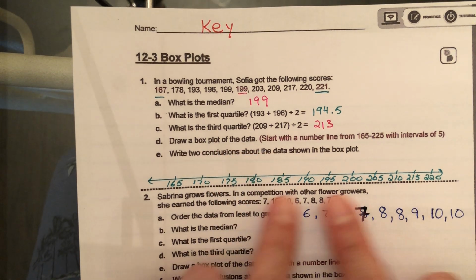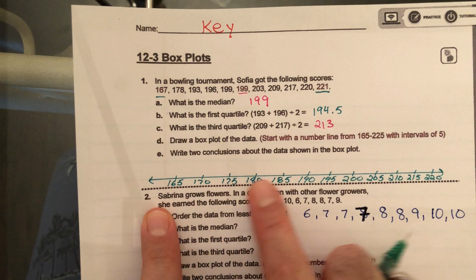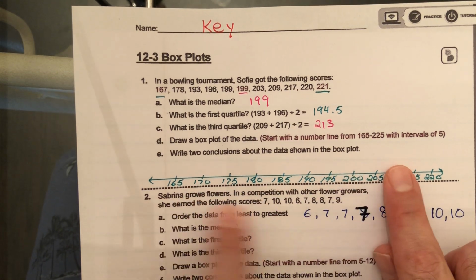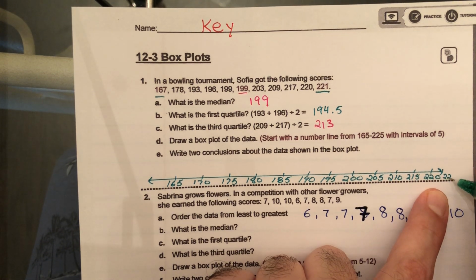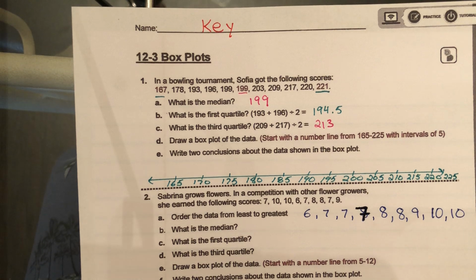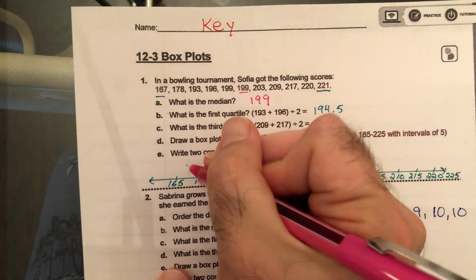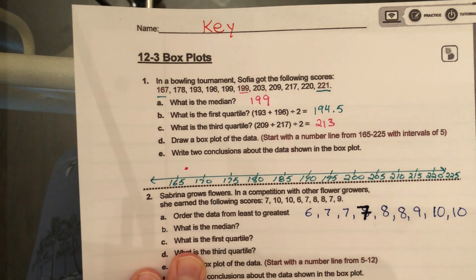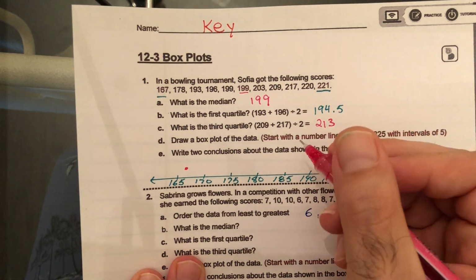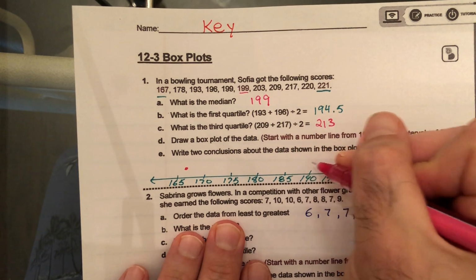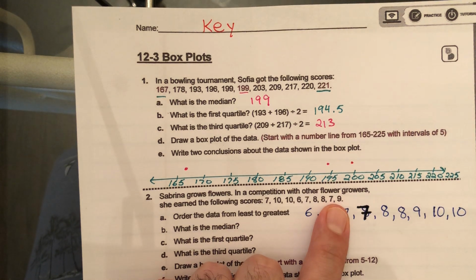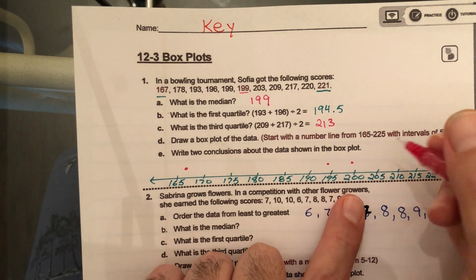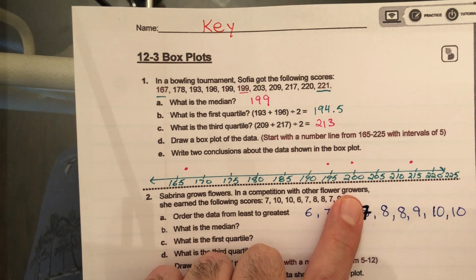My other 2 points are my maximum, my highest value, and my minimum, my lowest value. Draw a box plot. We start by making a number line. We're going to go in intervals of 5. We're going to start at 165 and go all the way to 225, right out here. Now we're going to put our 5 points on there. 167, that's my min. My next number is 194.5, which would be right about here. My next number is my median, 199, right about here. Then 213, right here. And my max is 221.